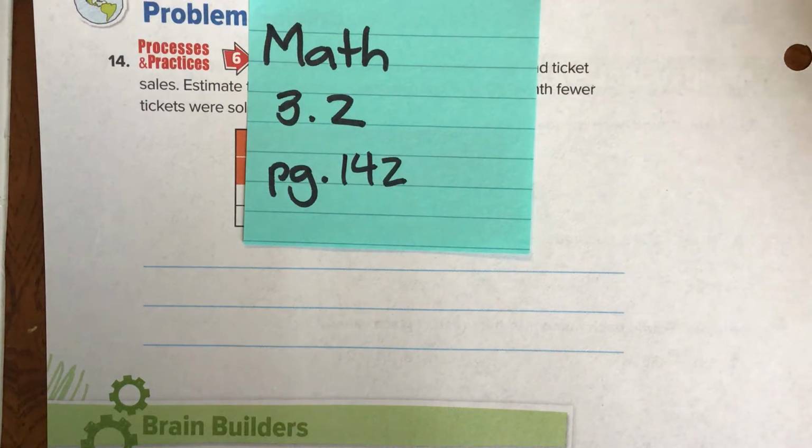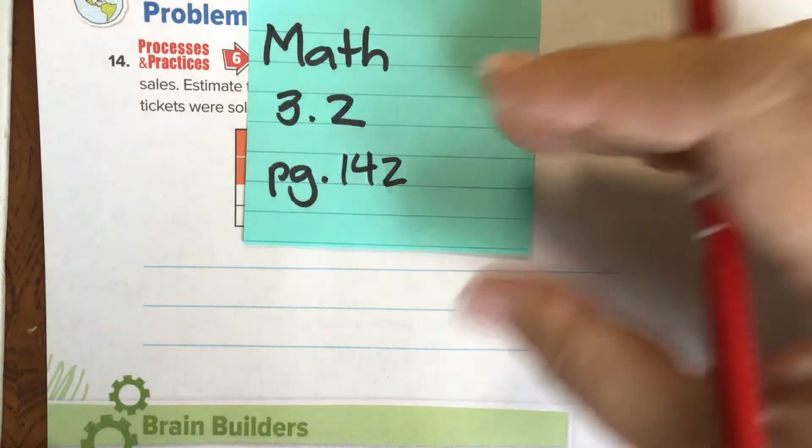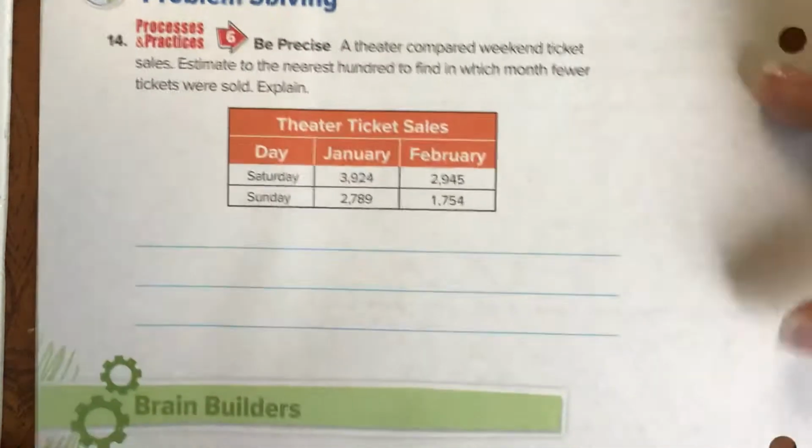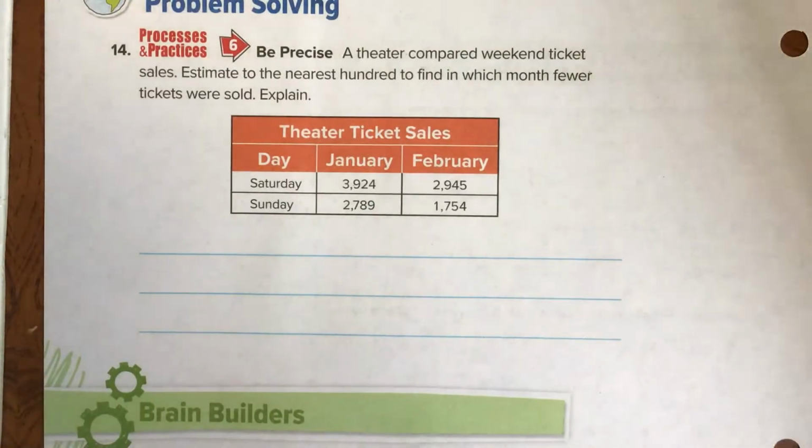Hello again, everyone, and this is Math Problem Solving, Lesson 3.2, page 142. So that's where we should be on with this. So now we're going to go over these problems together.